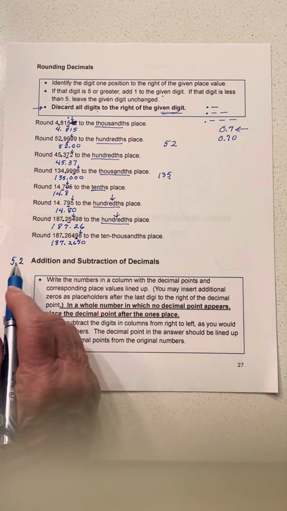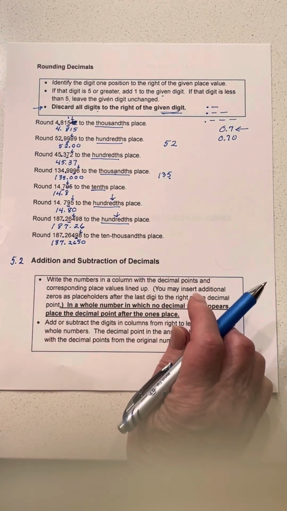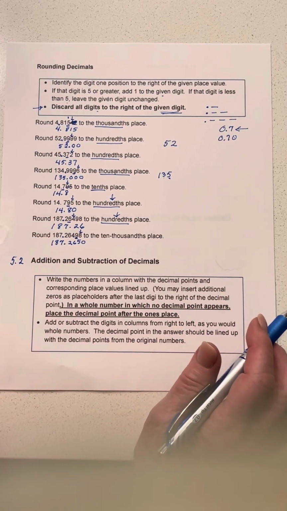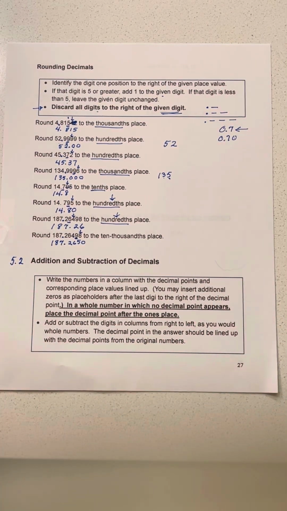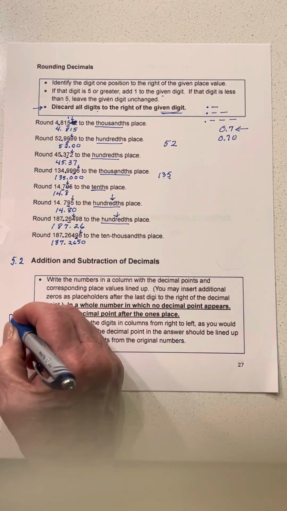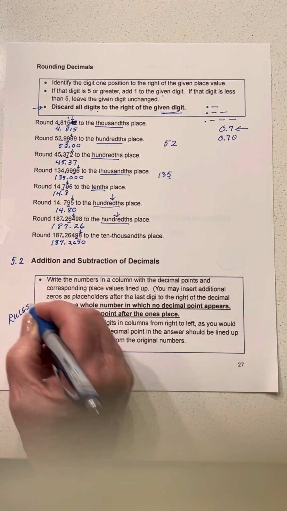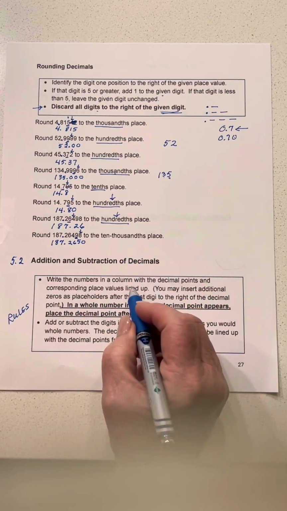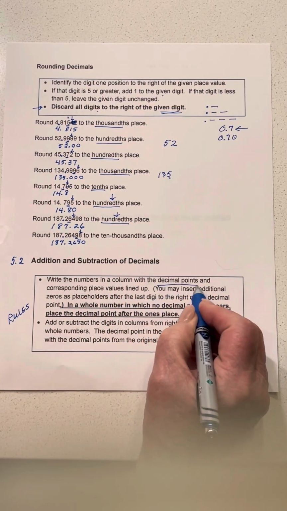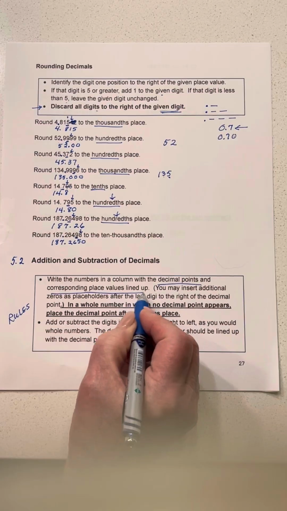Section 5.2 is not numbered on your sheet, but it's where addition and subtraction of decimals begin. We're going to talk about this starting. These are our rules. This is pretty simple. You write the numbers in a column with the decimal points and corresponding places lined up.